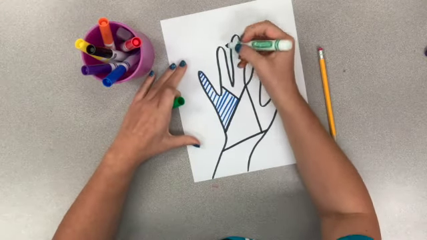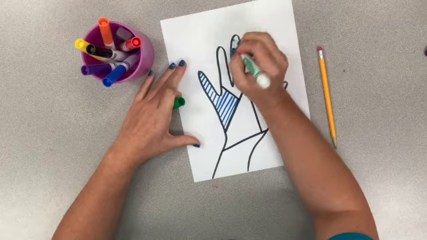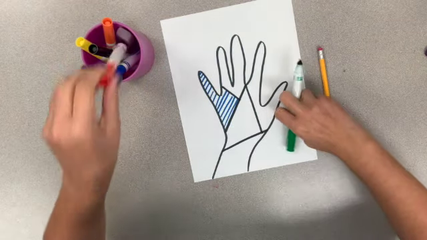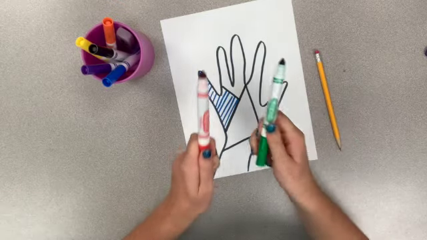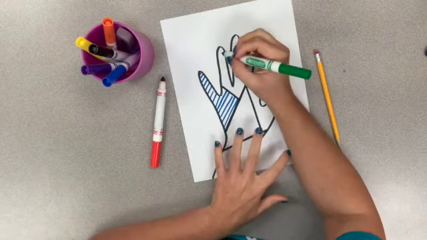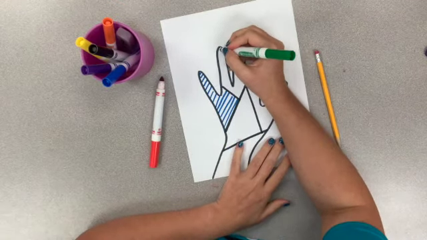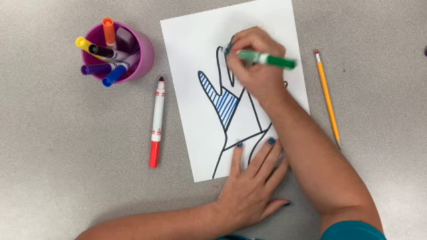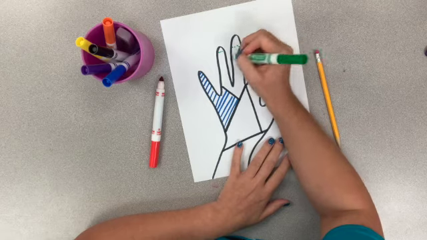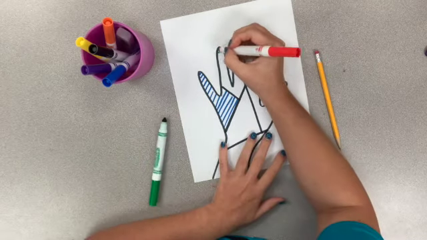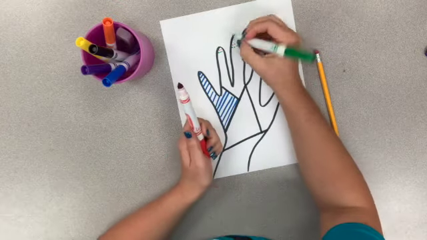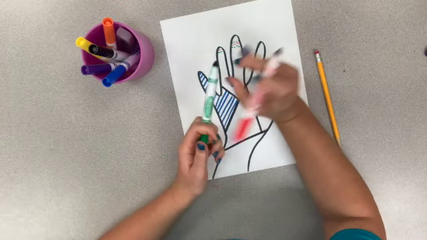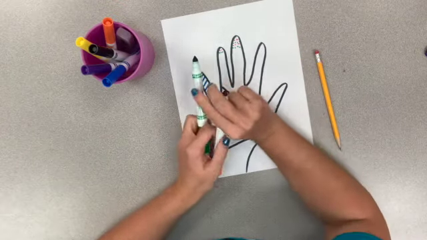And for this one, I'm going to be using 2 colors actually. So I'm going to get my 2 markers ready. I'm going to do red and green because these are complementary colors. We'll learn about that later on. And I'm going to be doing dotted lines going across in this section. So I need to switch out my lines, just like that.